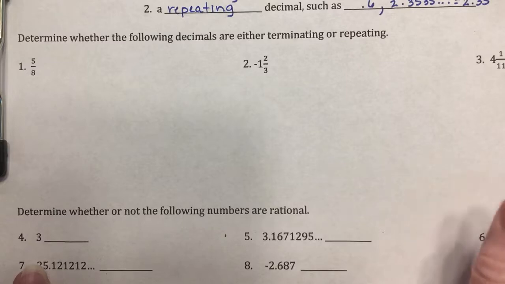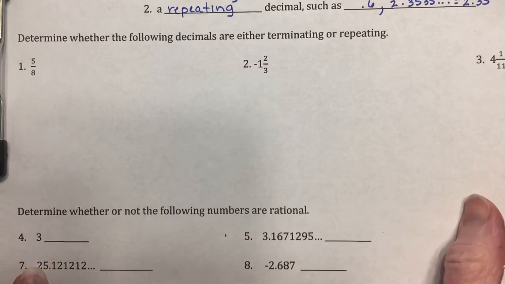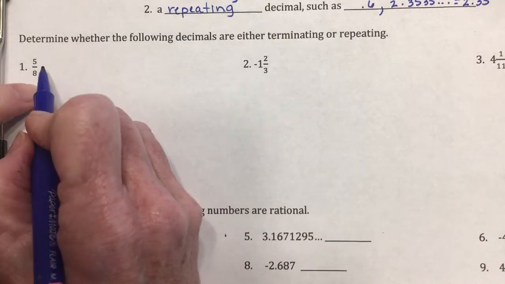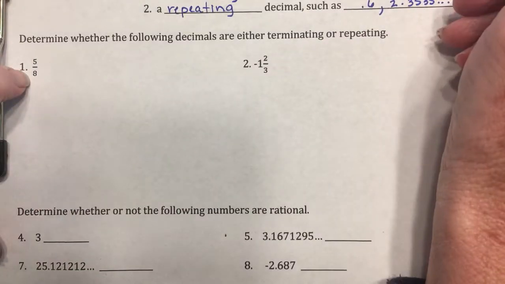All right, determine whether the following decimals are either terminating or repeating. All right, so we want to change these to decimals. We use that. I told you I would tell you about TIBO.